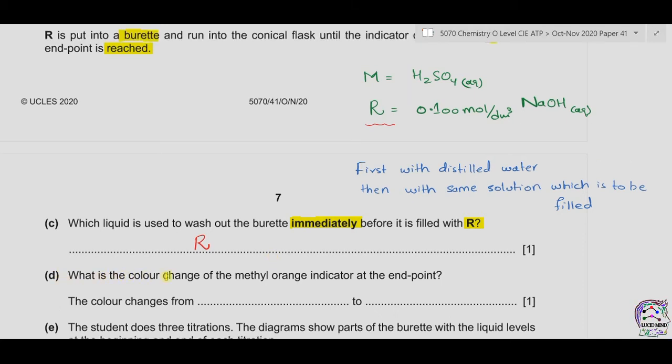D. What is the color change of methyl orange indicator at the end point? Now we can see that R is sodium hydroxide and it was put in the burette, while M is sulfuric acid and it was put in the conical flask. So as methyl orange was put in the conical flask, it means that it was put in acid.